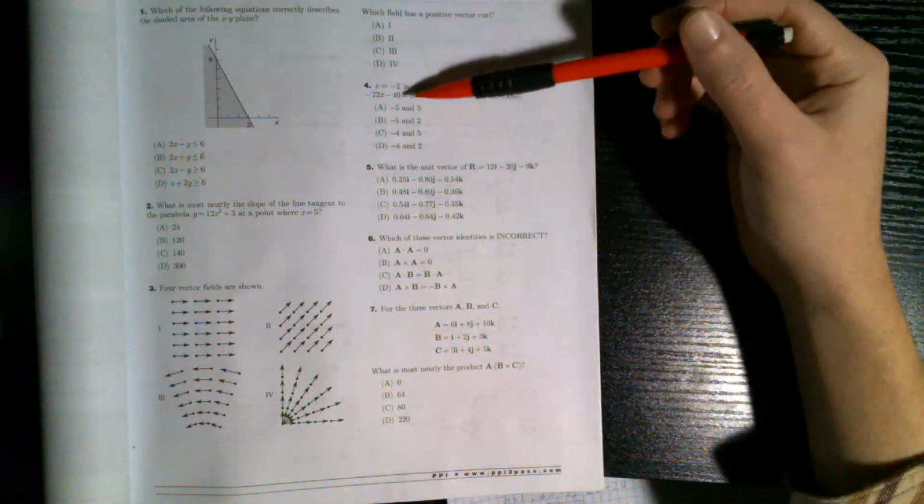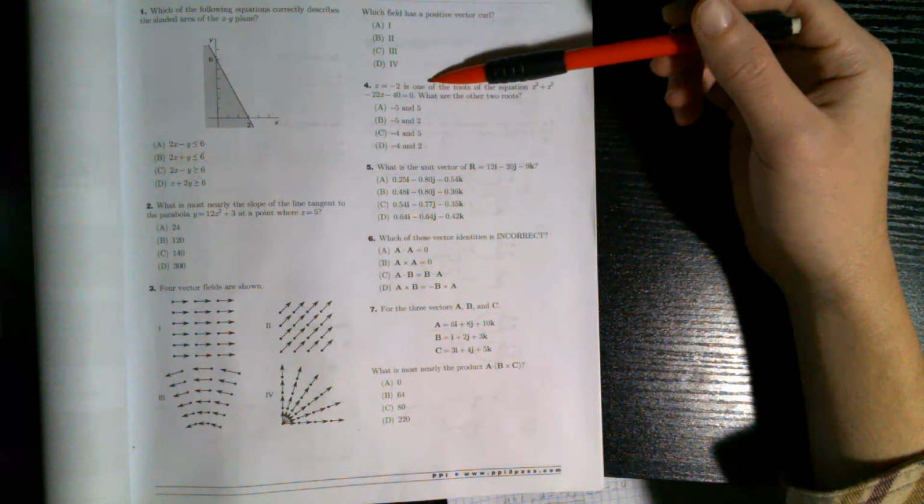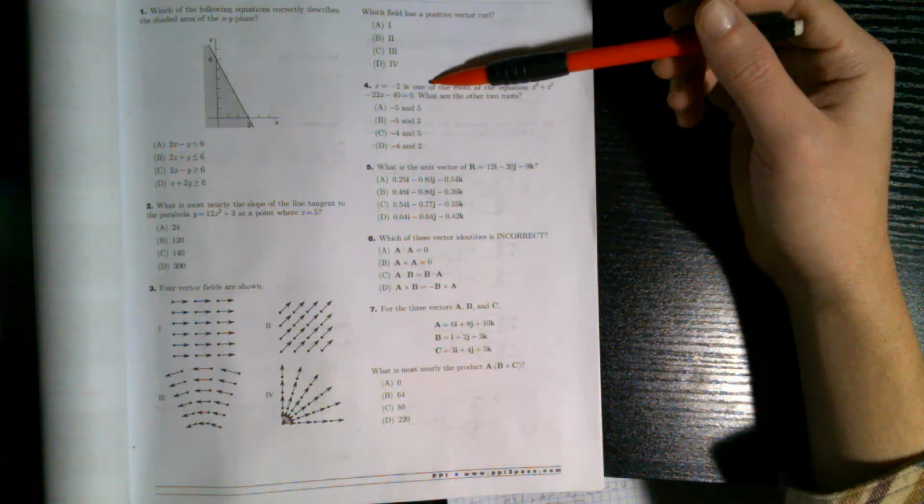Today it's going to be problem number 4 here. So the problem is x equals minus 2 is one of the roots of the equation x to the third plus x squared minus 22x minus 40 equals 0. What are the other two roots?